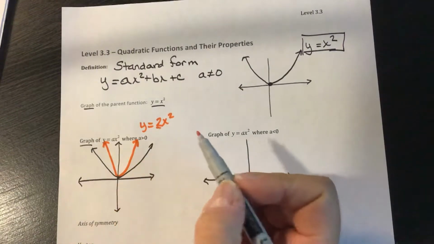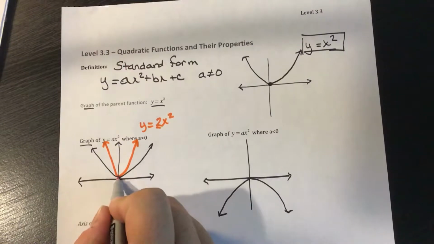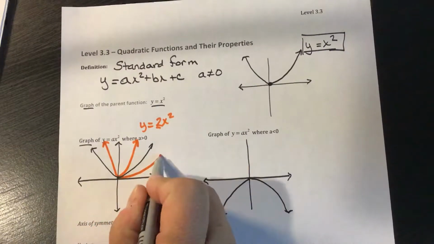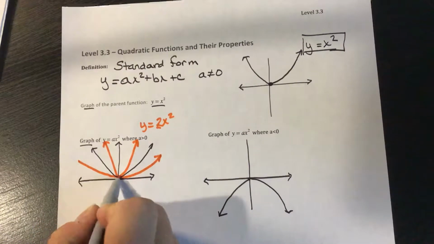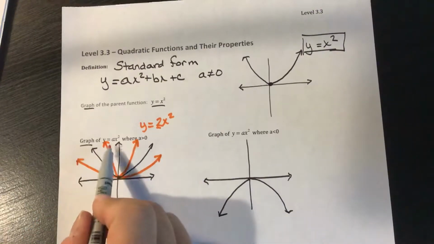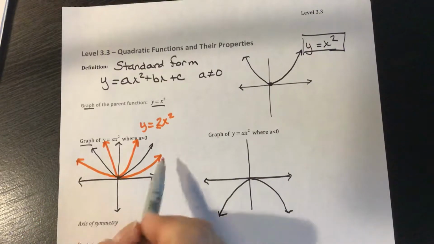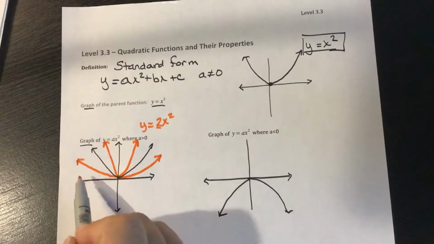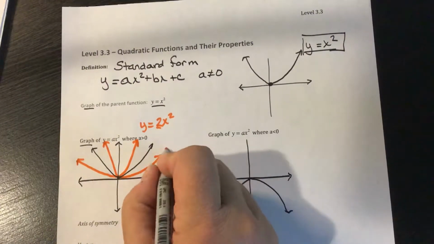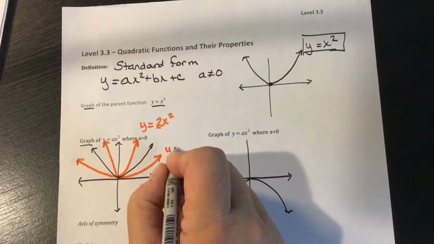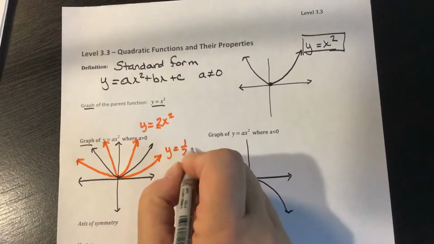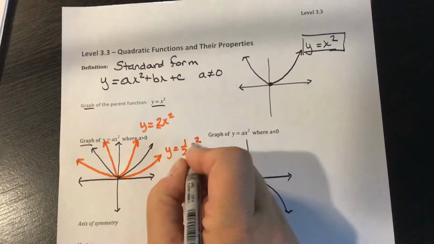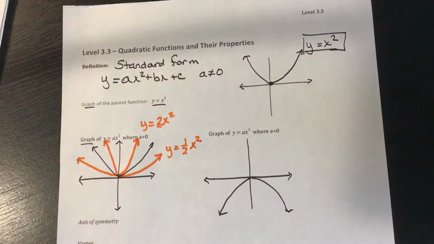up twice as fast. If we multiply by a fraction, and keeping in mind that if it's a positive fraction, then this is going to be a number between 0 and 1. So we could say that this is perhaps y equals 1/2 x squared, where the parabola actually gets fatter or wider because of the 1/2.